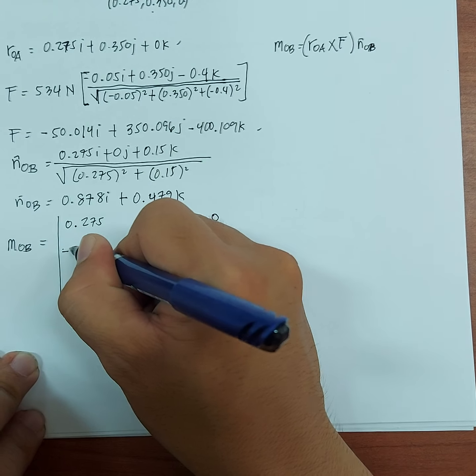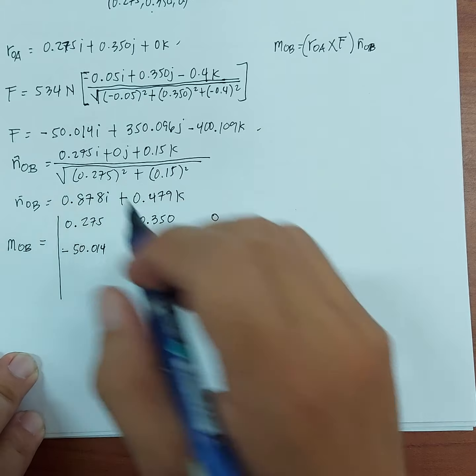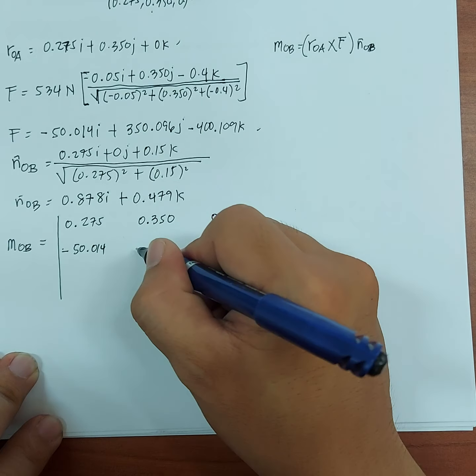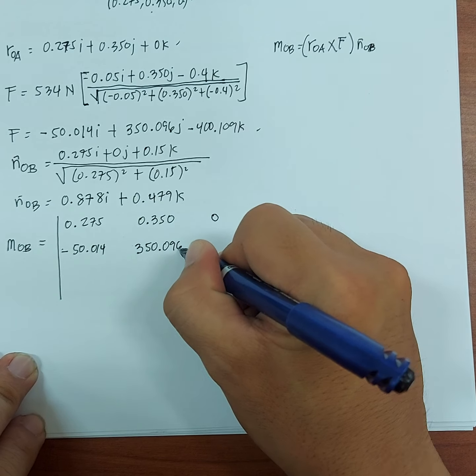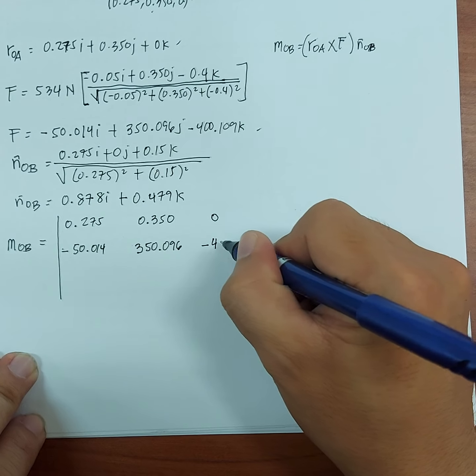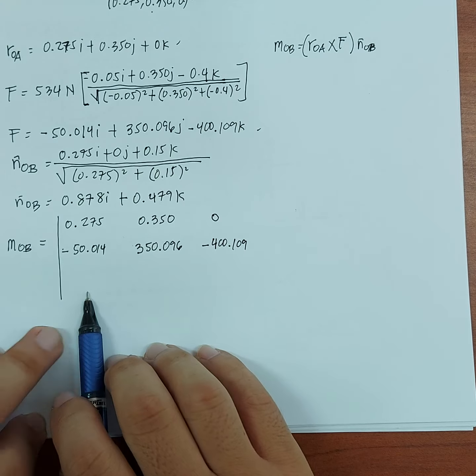Then second row yung F, coefficients ng F, minus 50.014, 350.096 and minus 400.109. Last naman na row itong ating unit vector along axis OB or line OB. Okay, so we have 0.878, then 0, and then 0.479.